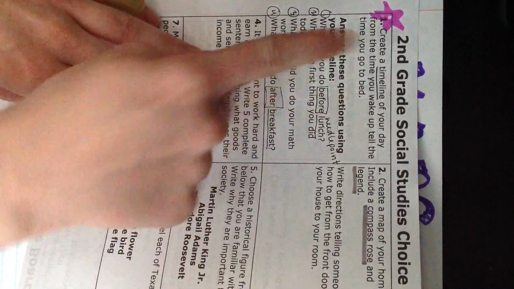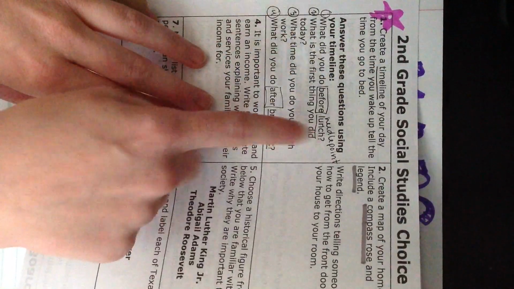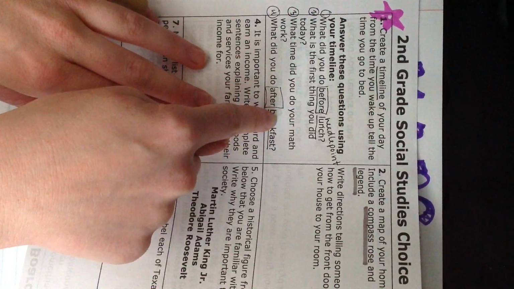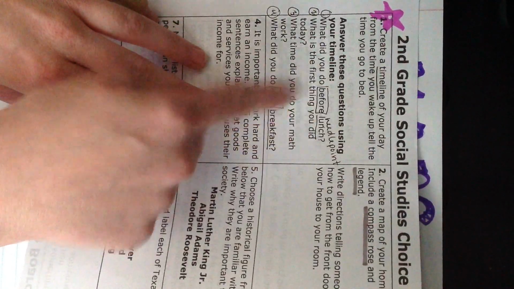I wanted to come on and show you another part of our choice board that we're going to be doing this week. Last week we focused on the timeline and answering a few of these questions, which I saw a lot of you did such a good job on. That was something we were able to put in with your everyday life, and we're going to be doing something similar today.